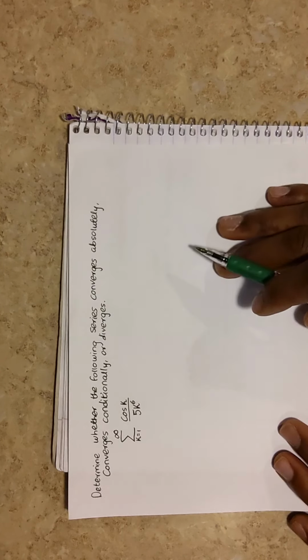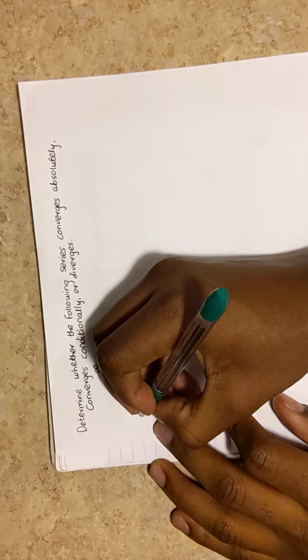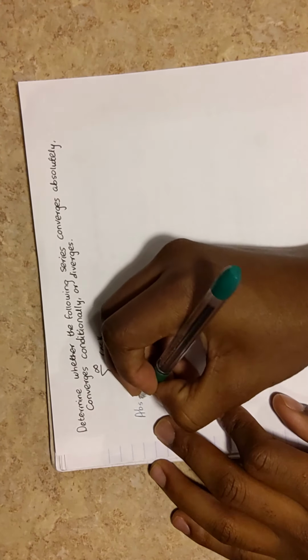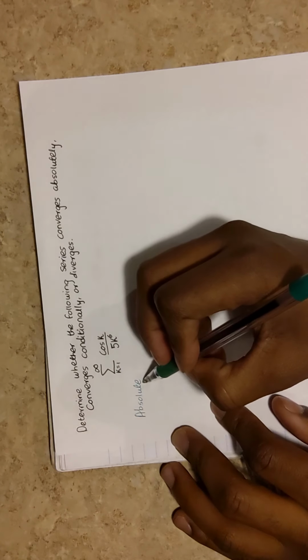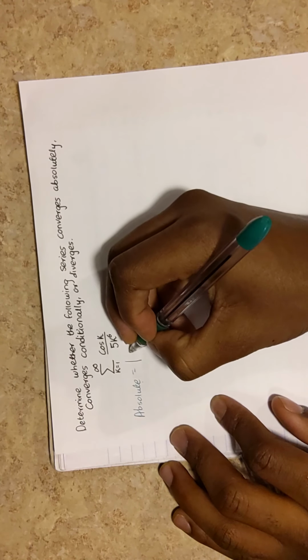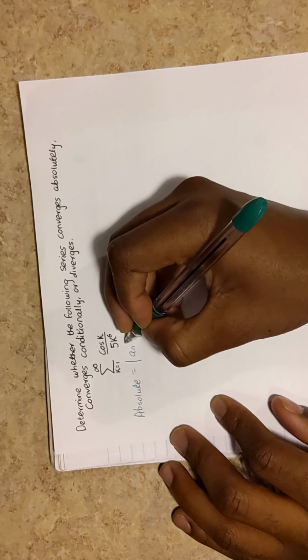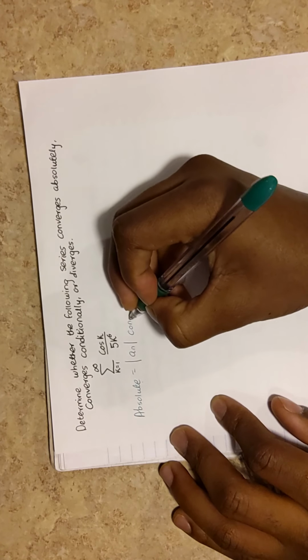And so we know that for absolute convergence, basically, from this absolute sign, you'd have the absolute value of a of n that's gonna converge, right?